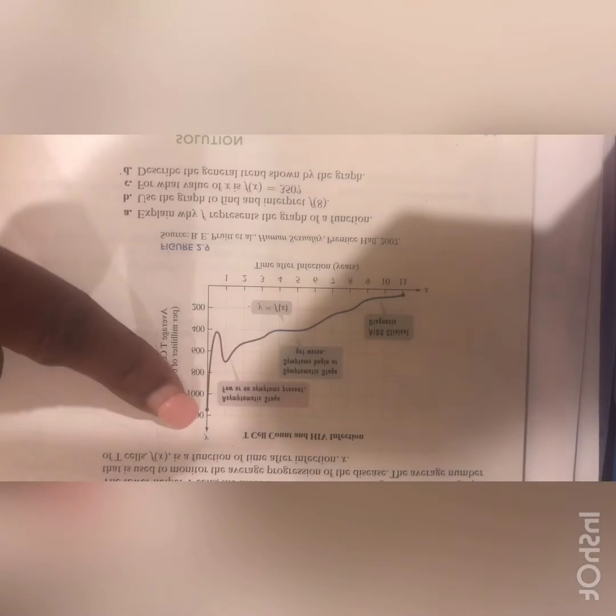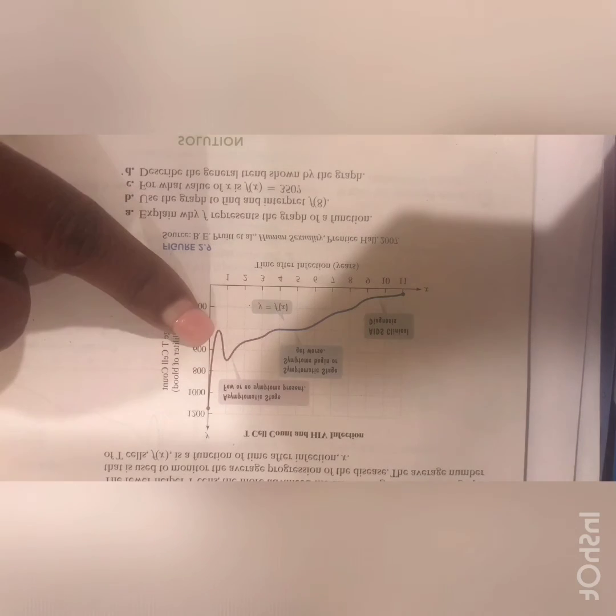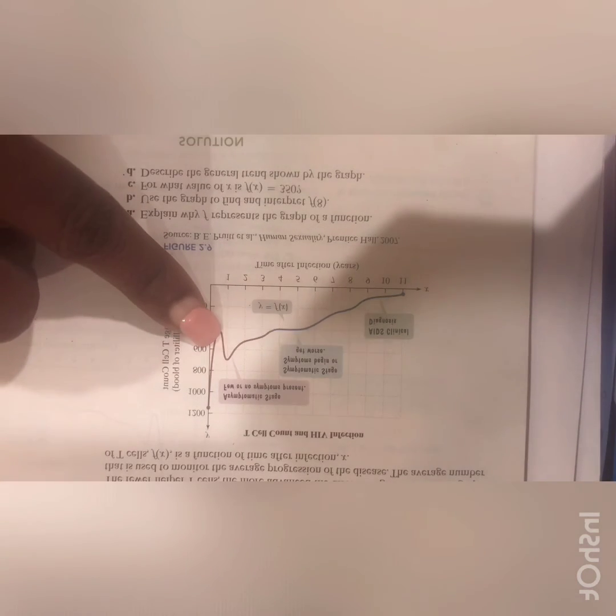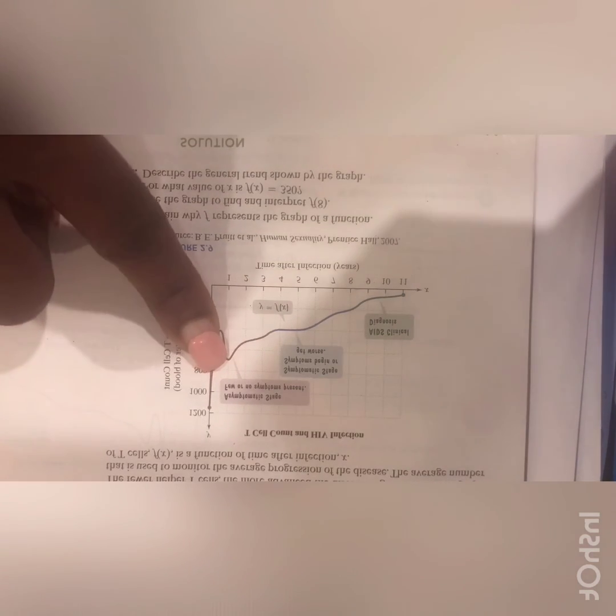And then I asked you all to describe the general trend shown by the graph. And you all told me that it has a steep decline in year 1, and then the T cells go up a little bit, and over the years, the T cells decline. This is how you interpret a graph. So I hope this helped out. I hope it helped refresh your memory.